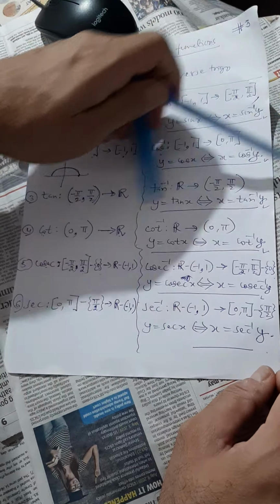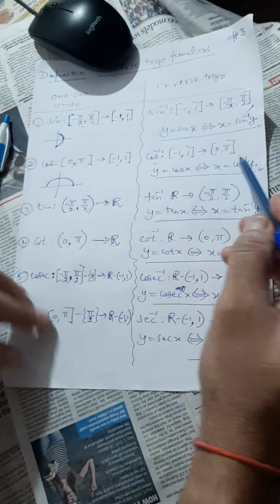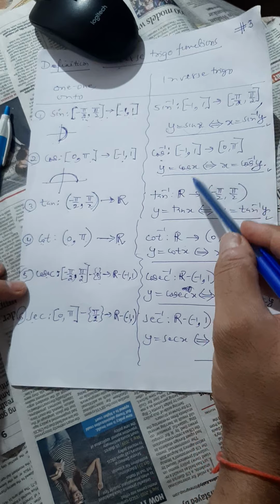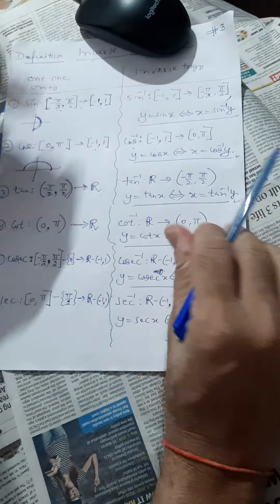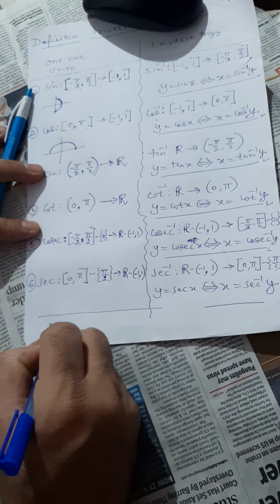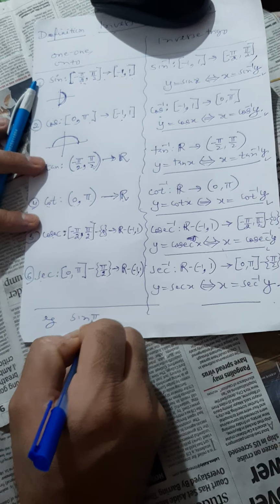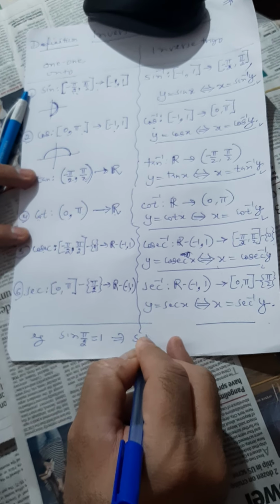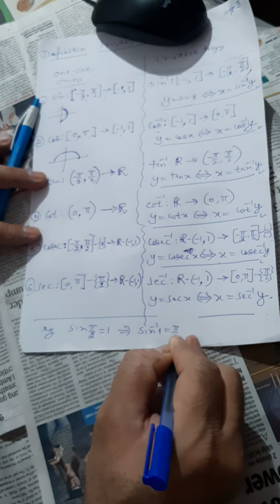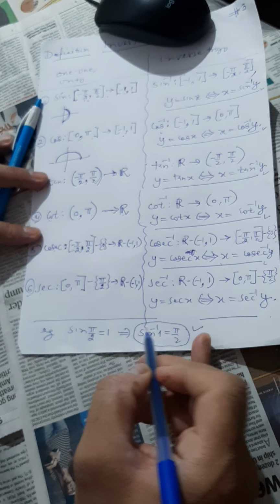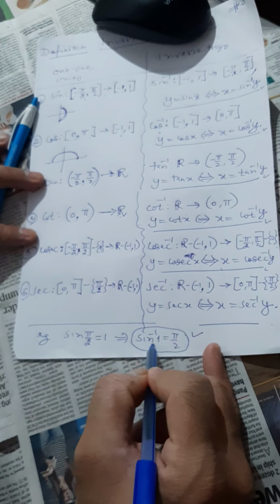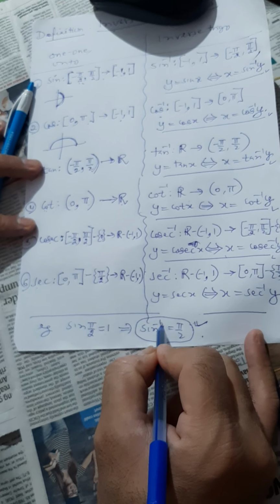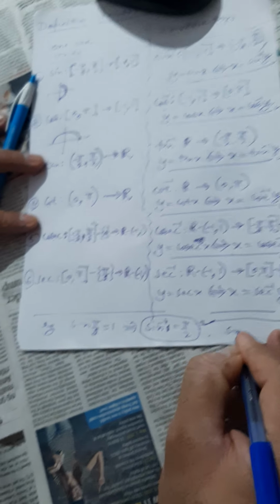And definition of each inverse trigo function is similar. When your y is equal to sine x, we write x equals sine inverse y. So it's like this. For example, here if I write sine pi by 2, that is 1. So from this we can write sine inverse 1 is pi by 2. It's a reverse thinking, remember. Sine pi by 2 is 1, so sine inverse 1 is pi by 2. That way we understand.